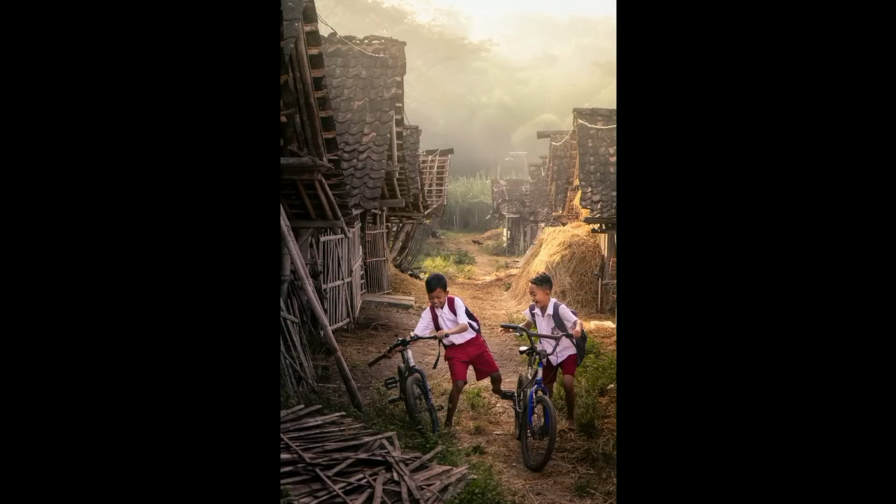Next up. Fortunately, vertical images don't show up too well in our picture-in-picture. This was taken by Rudy Yanto. Two village students are going to school. On the way, they are playing around.